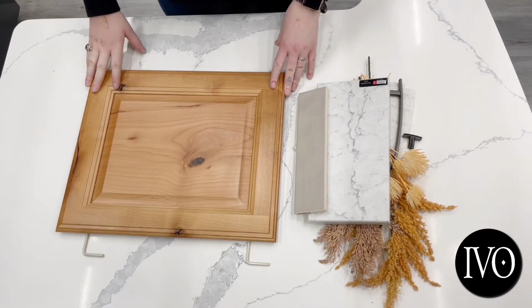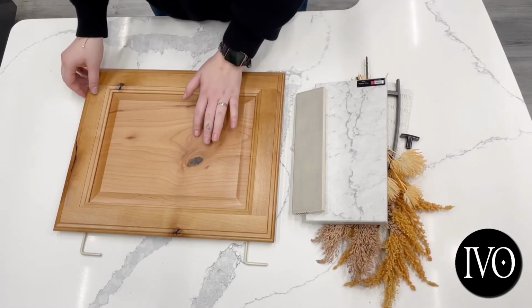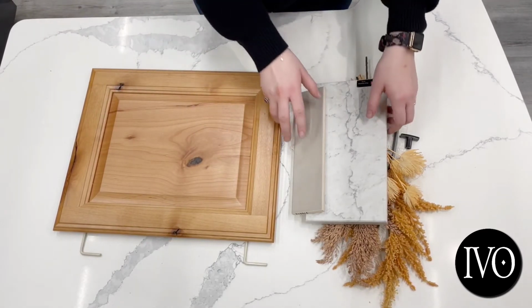So we are going to start with the chosen door. This particular door is actually a rustic alder door, so you can see this one has a little bit more character than those small samples we looked at before.